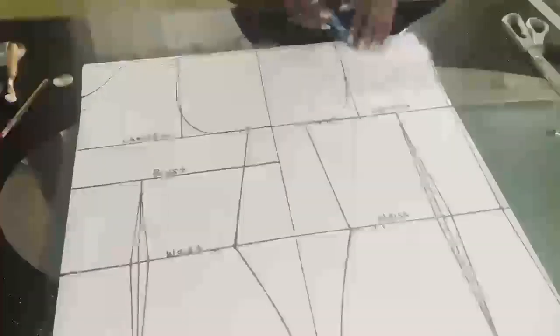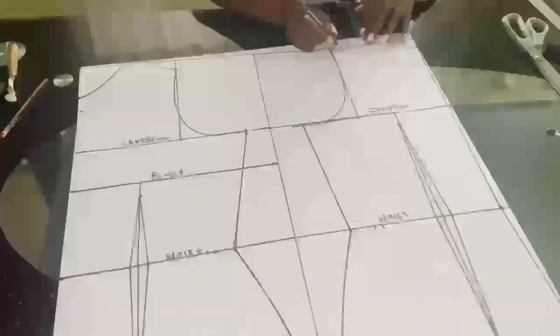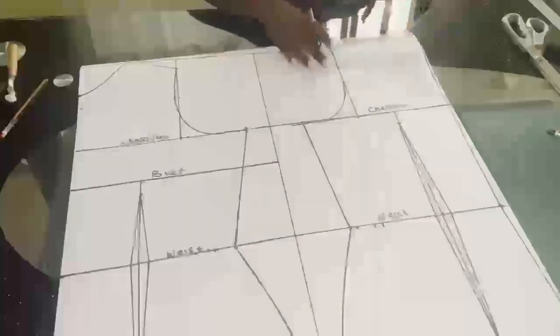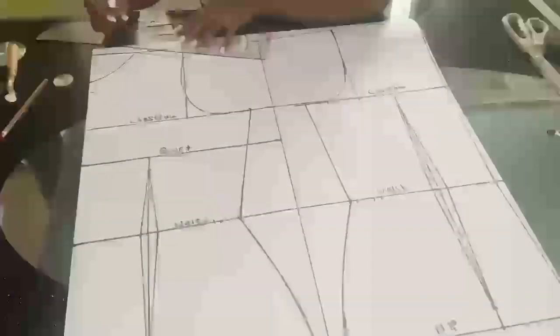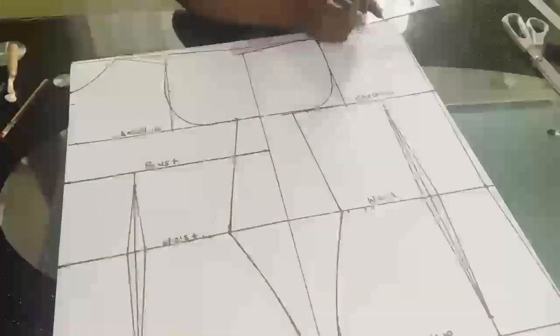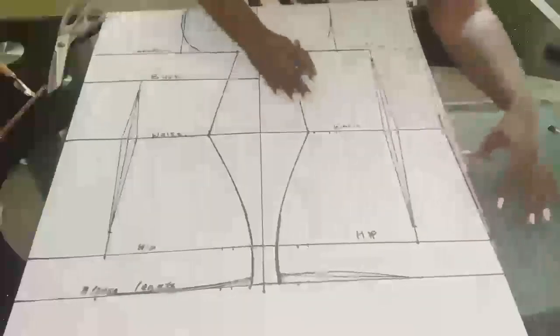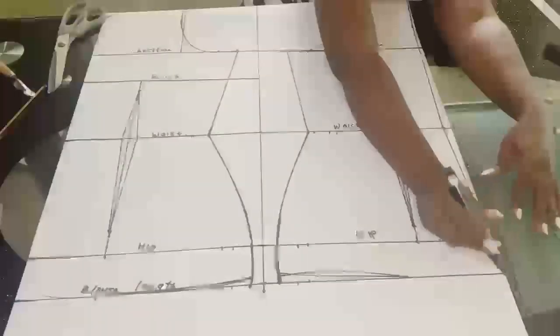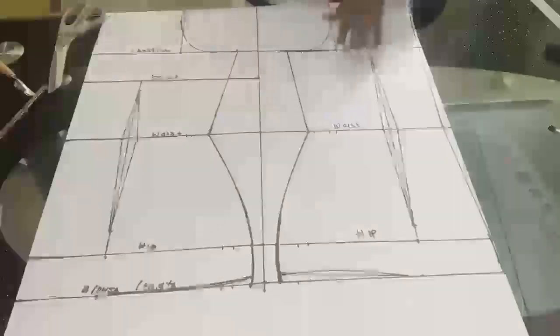Then repeat the same thing for the back too. Add your shoulder joining and connect it. Then now we can start cutting our pattern. Back, you can blend this part in. Okay, blend it in. All right, so now we can start cutting.